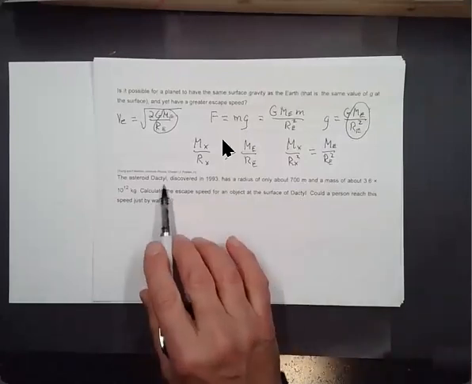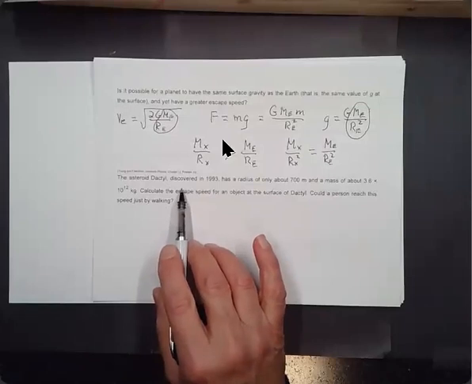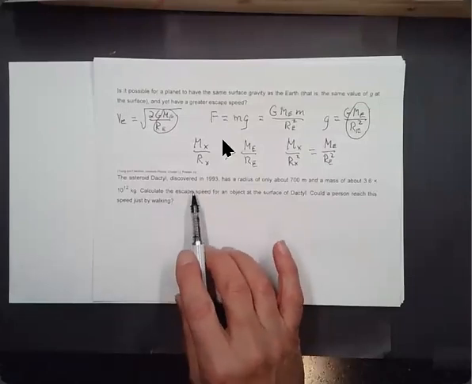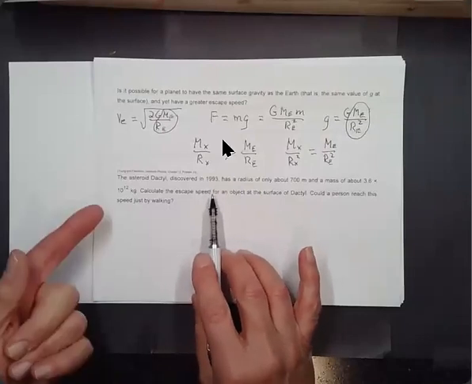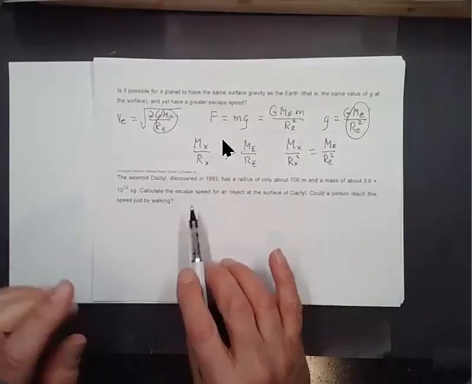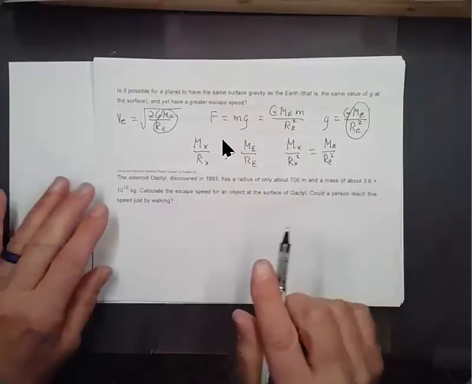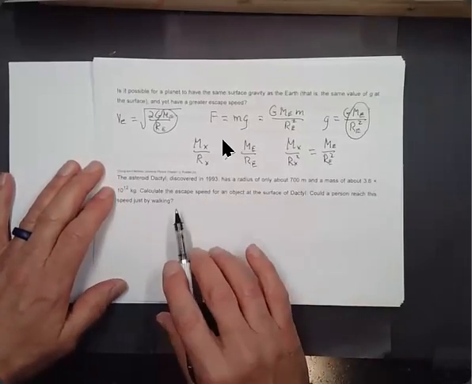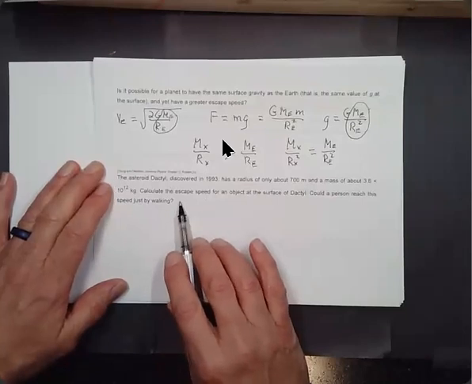Probably Dactyl has a companion asteroid that orbits around it, and by studying that orbit, you can determine its mass. Or maybe we've flown a spacecraft past it. That's another way. You look at the effect the gravity of this thing would have on the spacecraft, and you can figure out its mass.